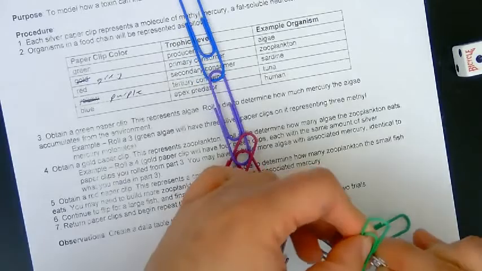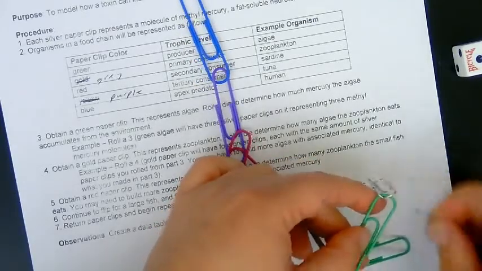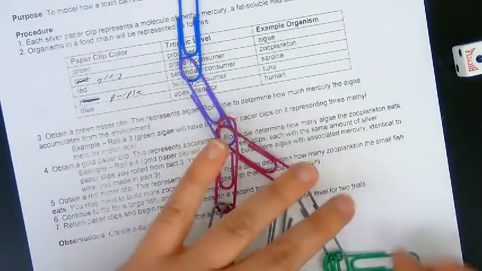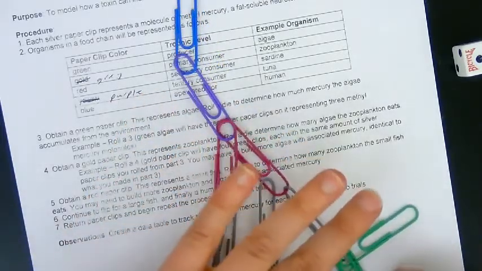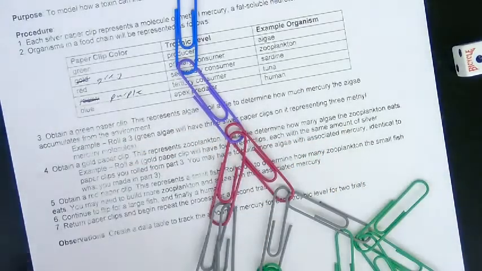And then because mercury is a fat soluble heavy metal, it's going to build up in your body because it dissolves into your fat stores and it stays with you until you die, or if you're another organism, until you're eaten by something else.